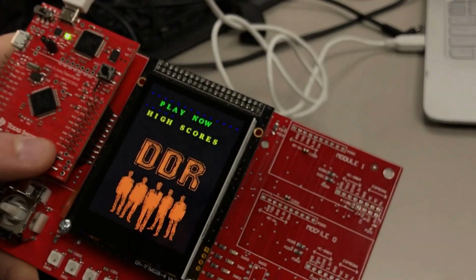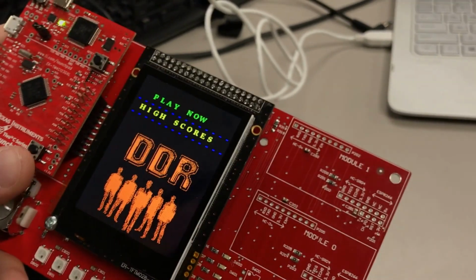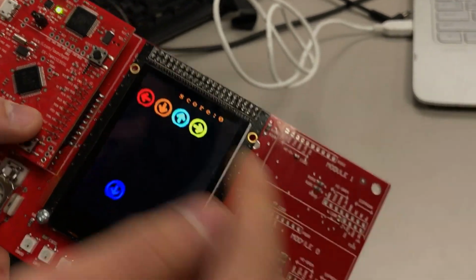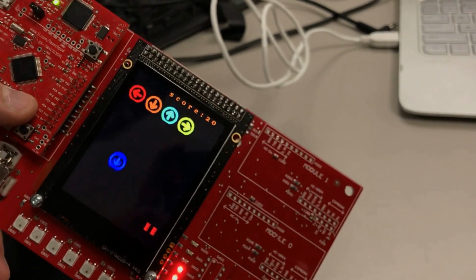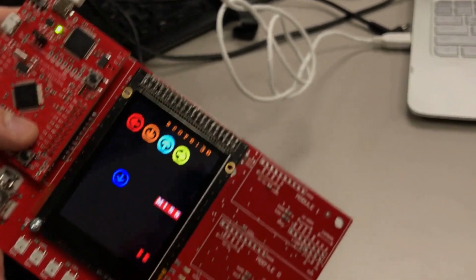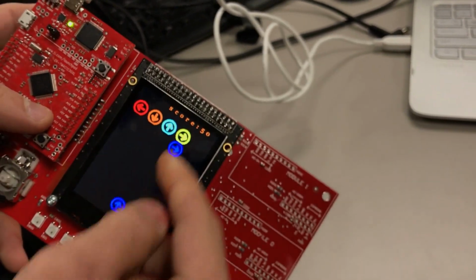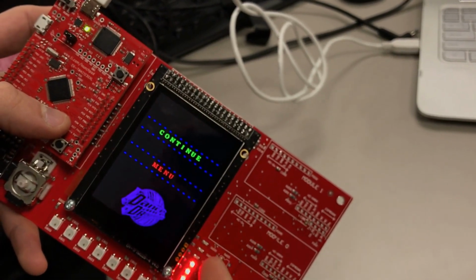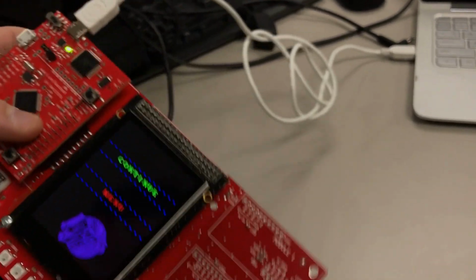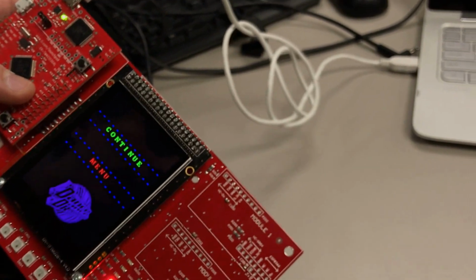The last thing we'll say is that we used queues for the arrows to work. Whenever we press a button, it processes the first arrow in the queue and sees how far away it is from the top. If it was too far away, it would say boo, you missed. And if it was on it, it would process it as a hit.